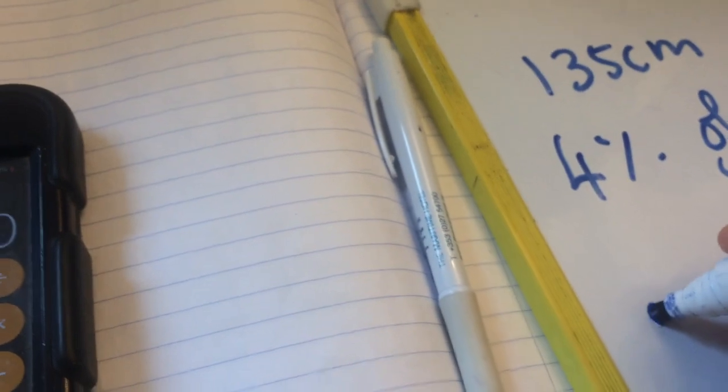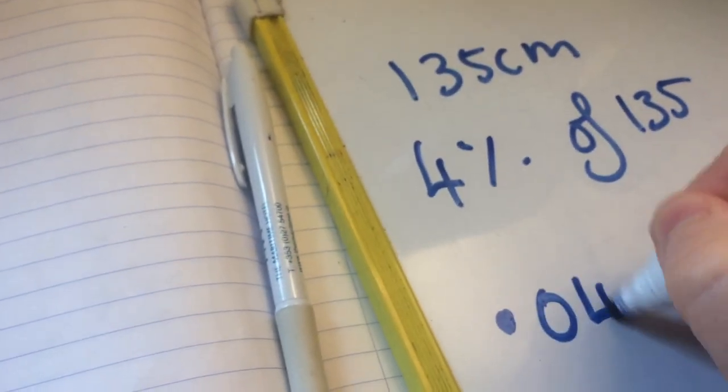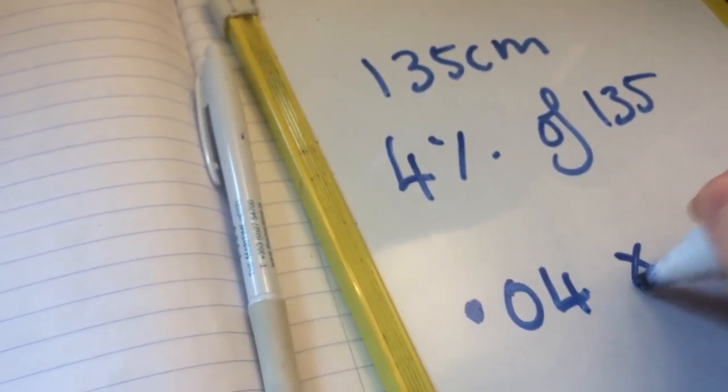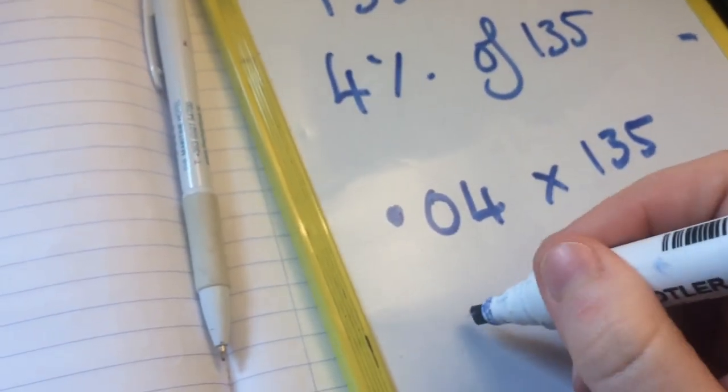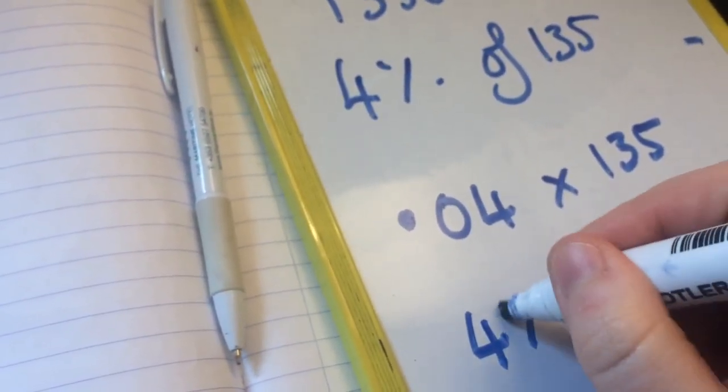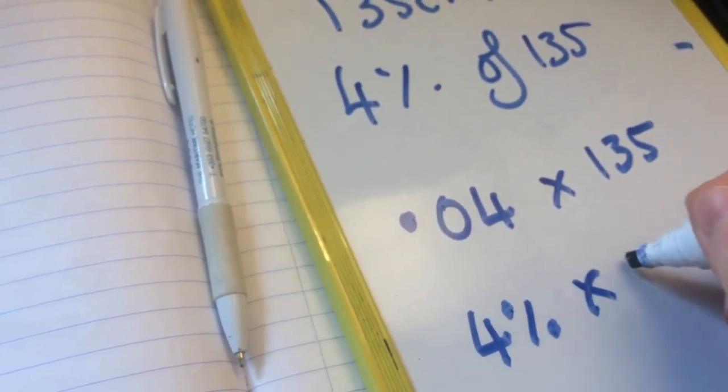So what we can do is, 4% as a decimal is 0.04, isn't it? Multiplied by 135. We can do that, or we can actually use the percentage sign on our calculator, so if you see it up here.